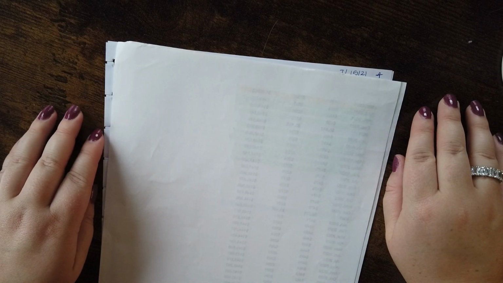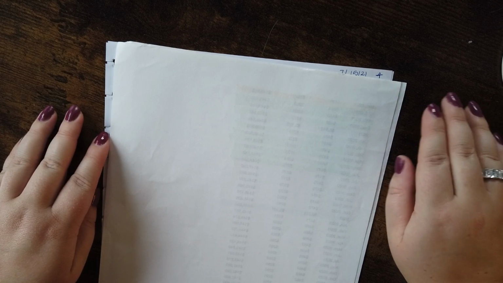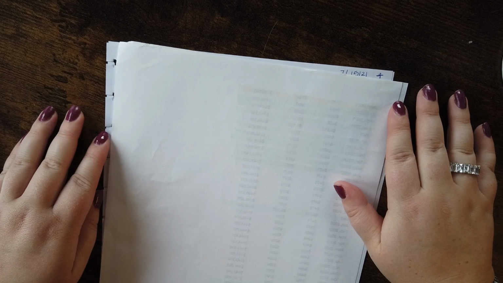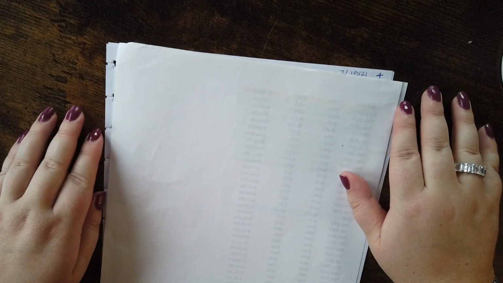Today we're going to be going over my August budget recap. So we'll be filling in the actuals, talking about the percentages. I also like to calculate my savings rate. We'll update my mortgage payoff, all of the fun savings goals. We'll talk about all of it.